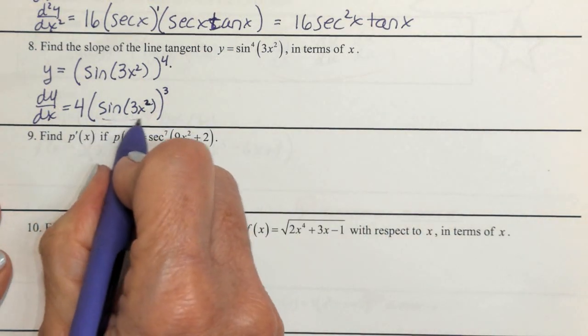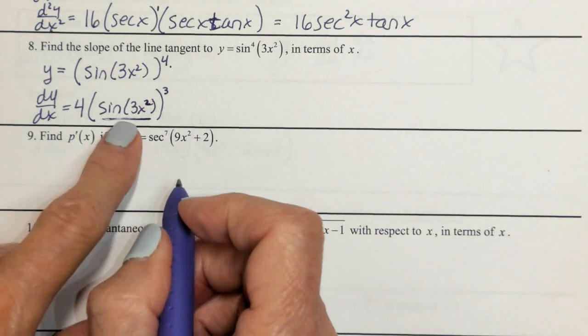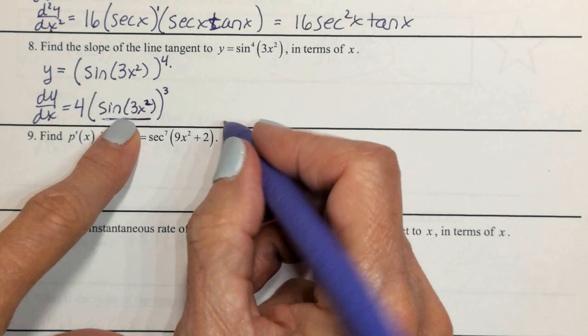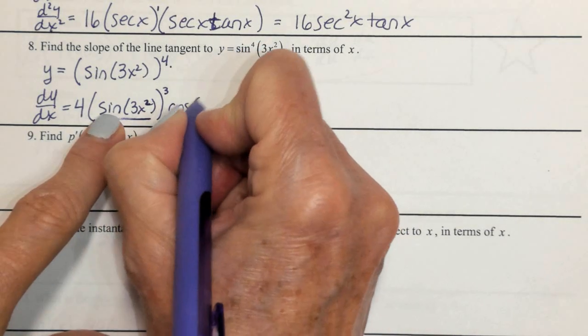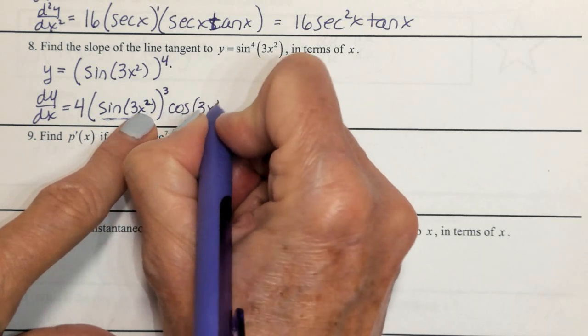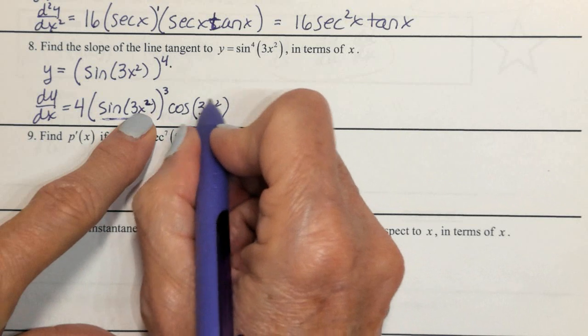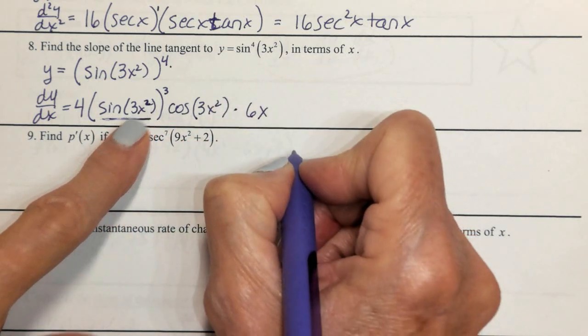So I go to the inside and I need the derivative of this thing now. Well, the derivative of this thing is another chain rule. It's another chain rule. The derivative of sine is cosine. Keep your 3x squared the same, and now multiply by the derivative of the 3x squared, 6x.